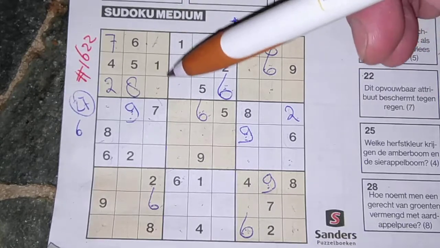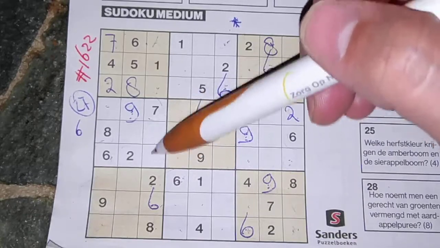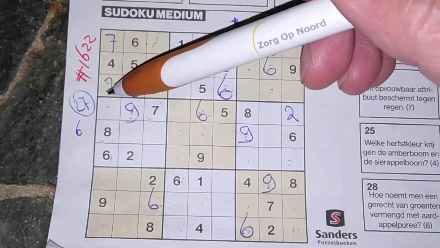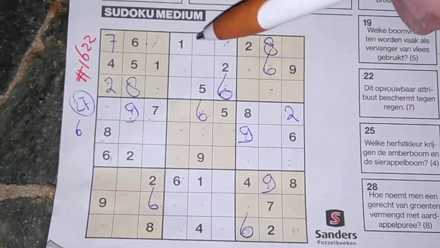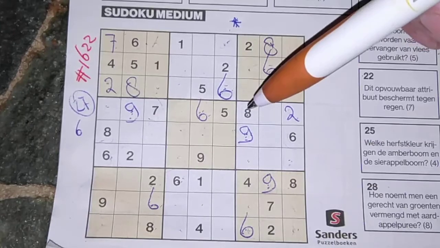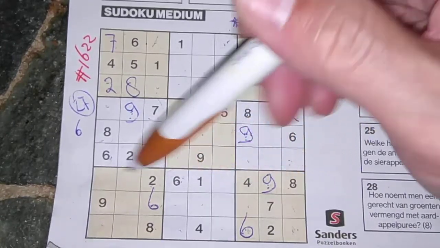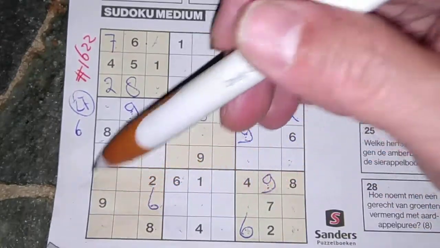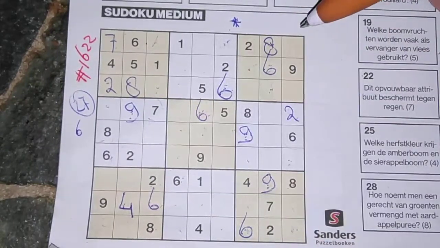9, 3, 5, 4, 5, 4, 1, 3, 4, 3. Okay. We see here 4 in this row, a 4 in the last row, so in the row between, the only place for the 4 should be there.